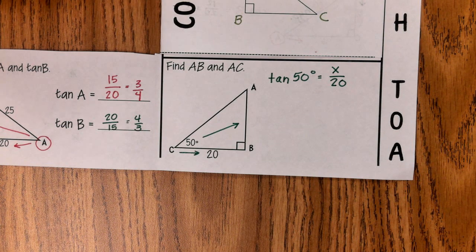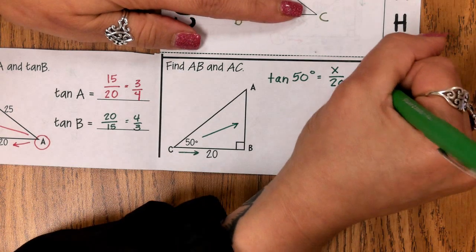Alright, so what am I going to do to both sides? Multiply by 20. Good.